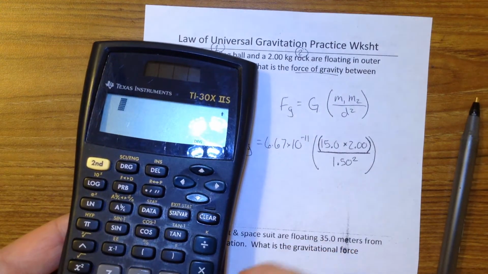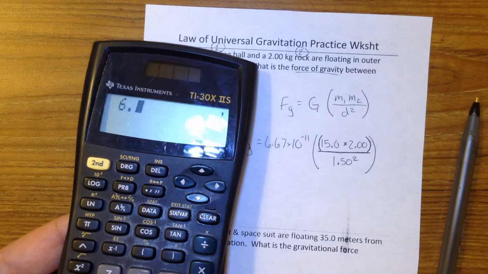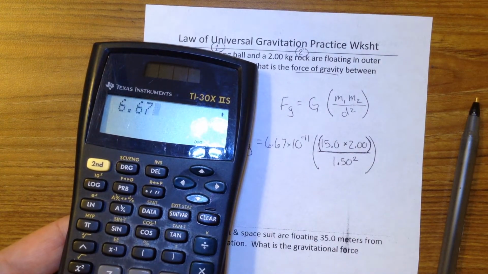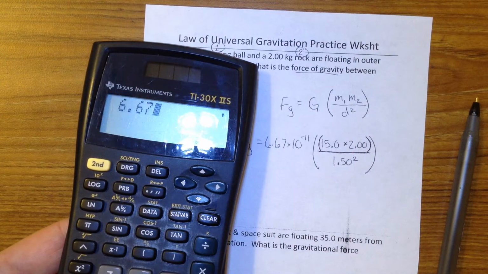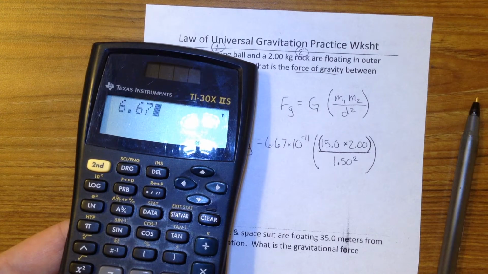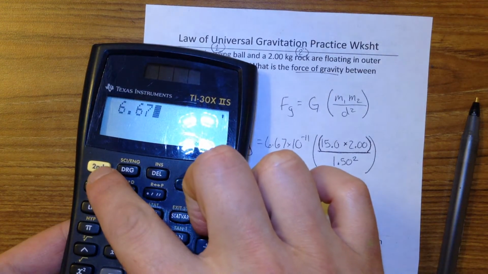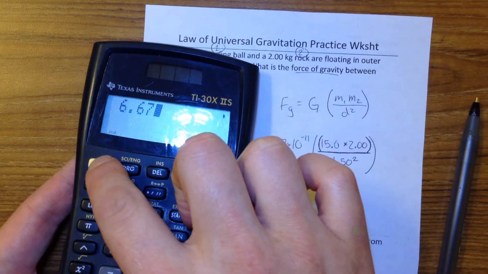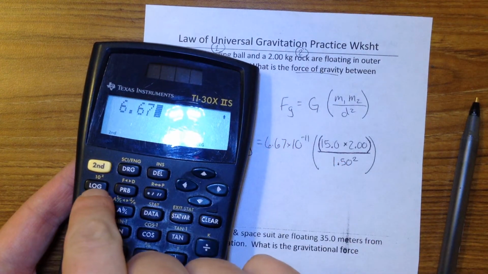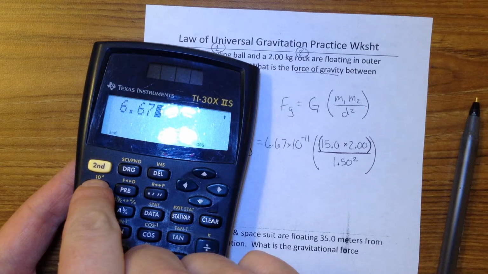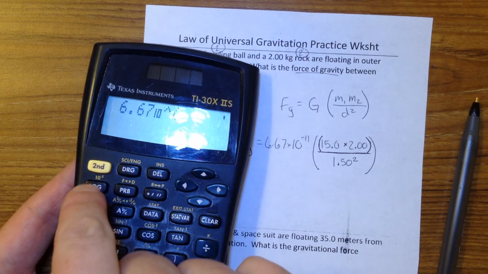So everybody type in 6.67. Type it into your calculator. Now, hit the second button, yellow or blue. The button below it that says log, if you look up above it, it says 10 to the x.